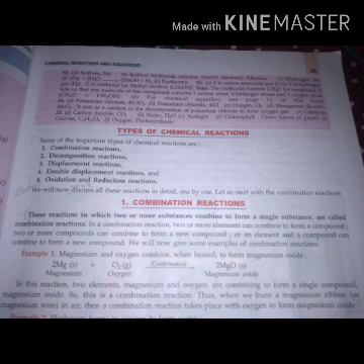Example 1. Magnesium and oxygen combine when heated to form magnesium oxide. In this reaction, two elements, magnesium and oxygen, both are combining to form a single compound, which is magnesium oxide.